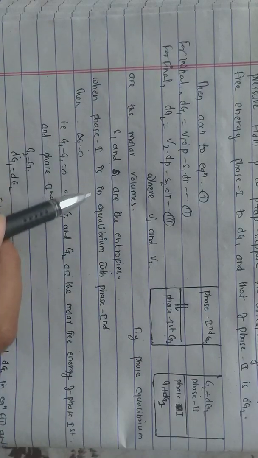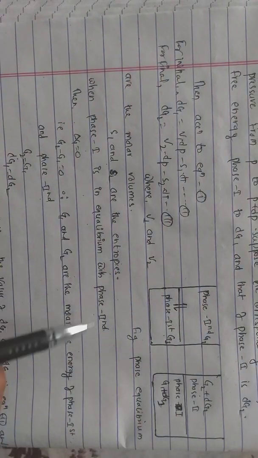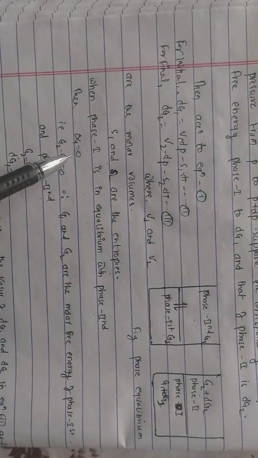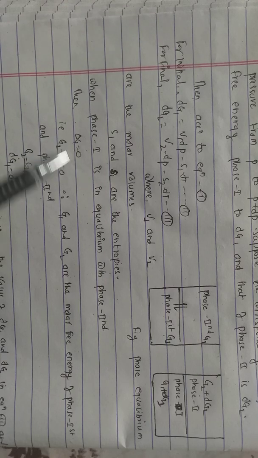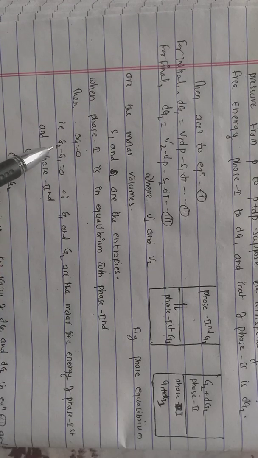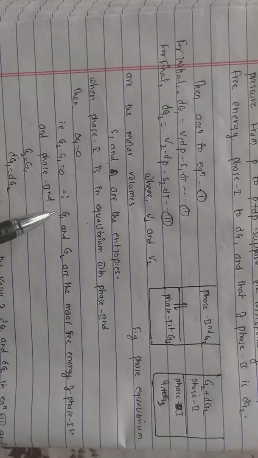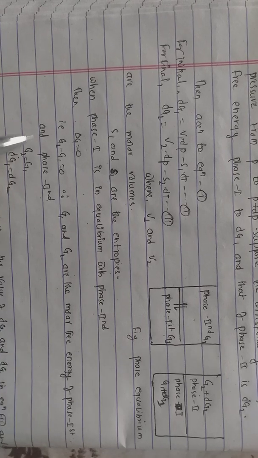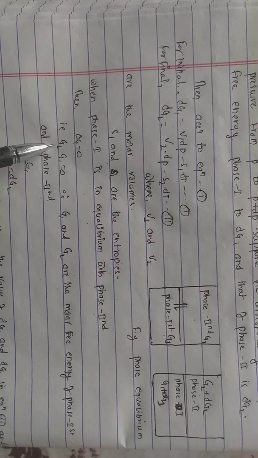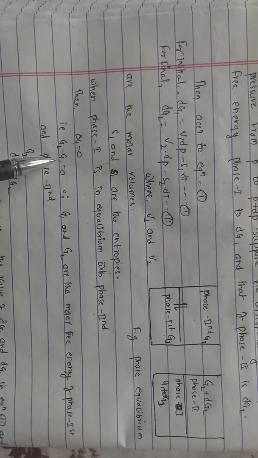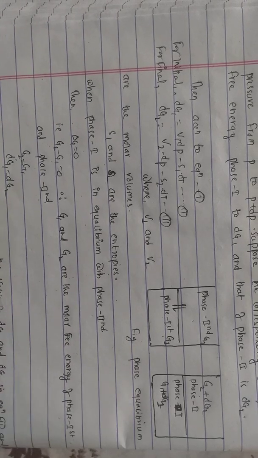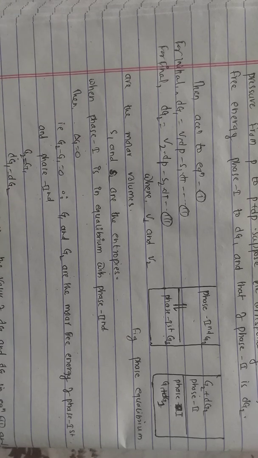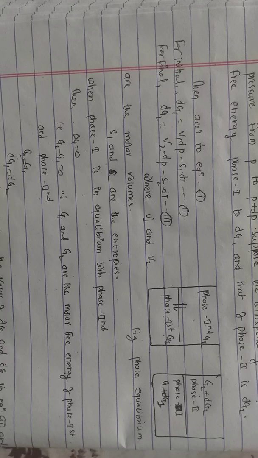When phase first is in equilibrium with phase second, then delta G is equal to 0. The change in G is 0, there is no change. It means that G2 minus G1 is equal to 0. G1 and G2 are the molar free energies for phase first and phase second. From this relation, what we derive is G2 is equal to G1 and dG1 is equal to dG2.